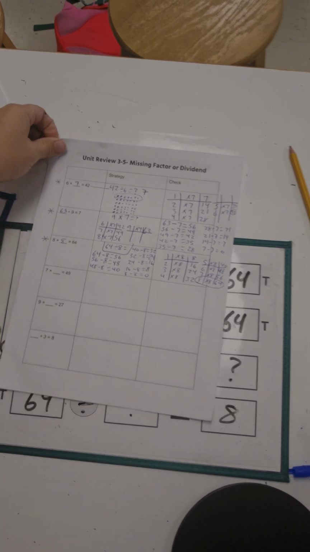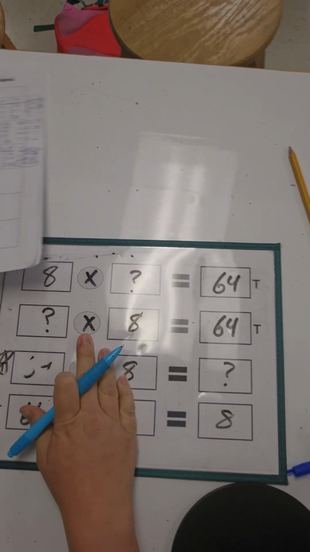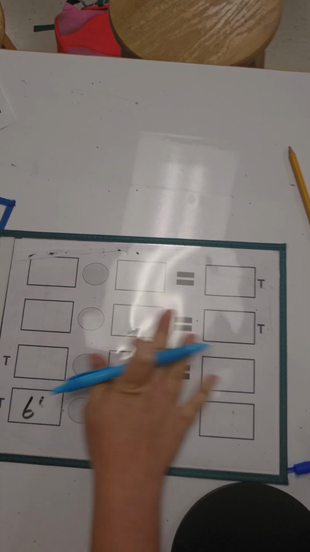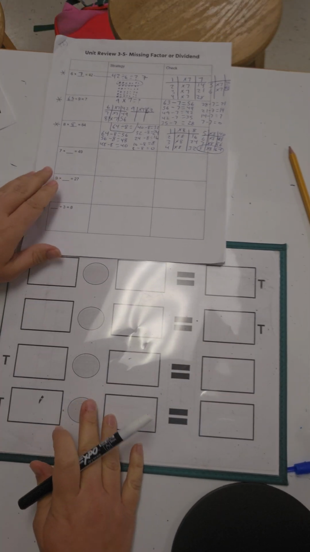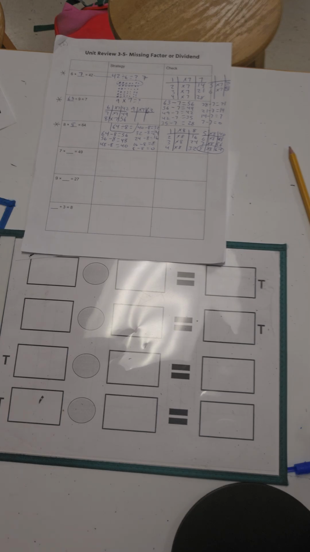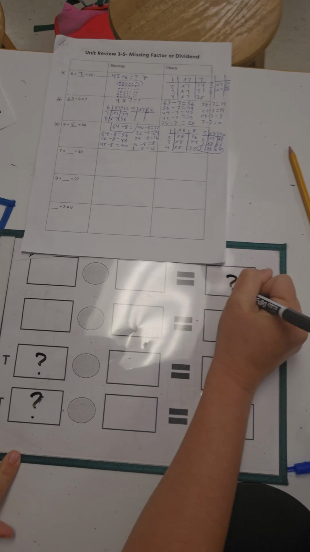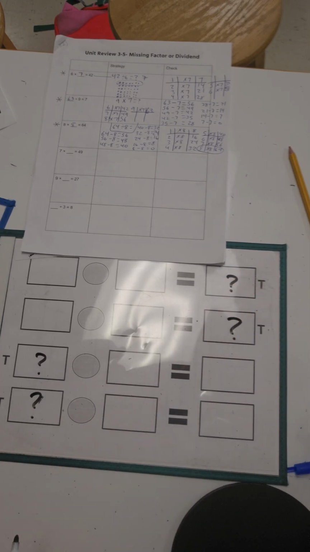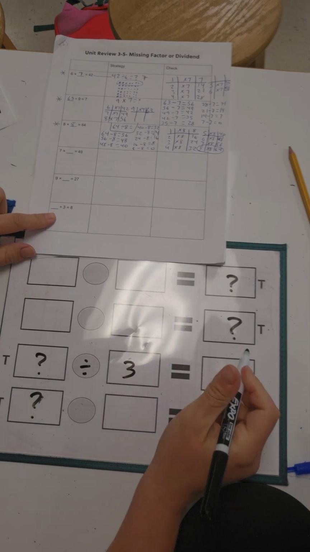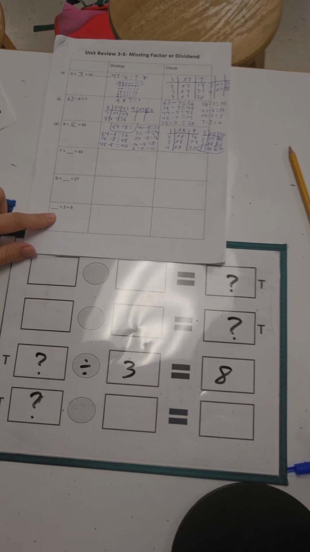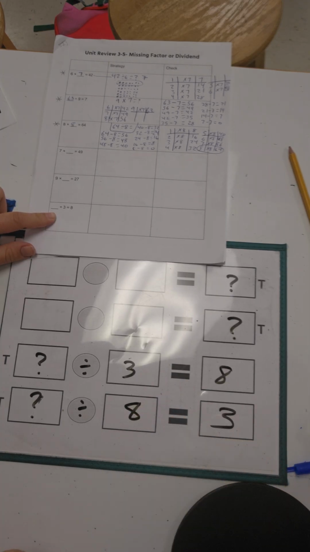If it is a division and we are finding the missing dividend, the idea is the same. We are going to fill in what we know. We don't know our dividend right now, so that is my question mark. That's my total that I don't know. I do know, however, that something divided by 3 is going to give me 8, and therefore, something divided by 8 would give me 3.